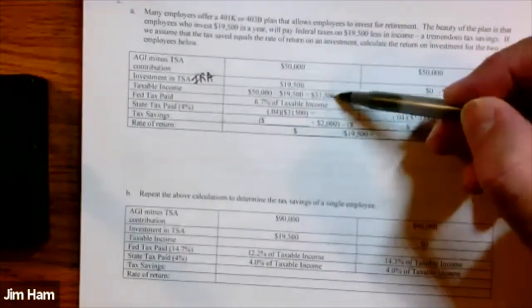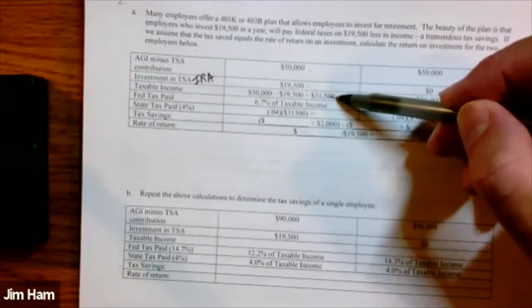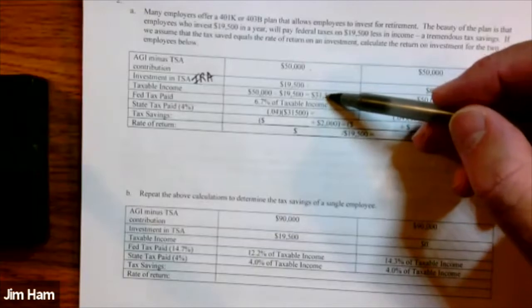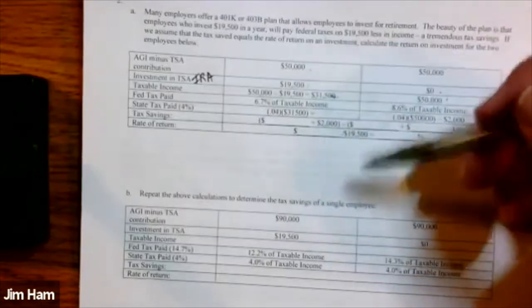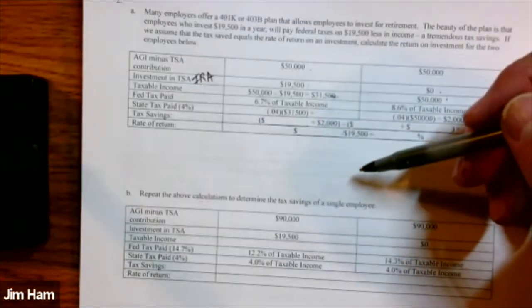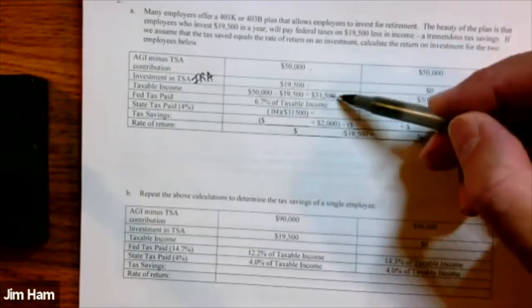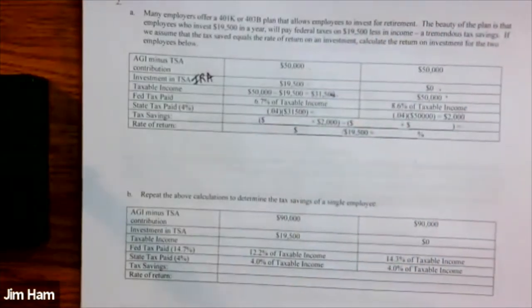This is how much you get taxed on. So they don't tax that $19,500, even though it was income, because they want to incentivize you to invest for your retirement. This has dramatic consequences for investing.